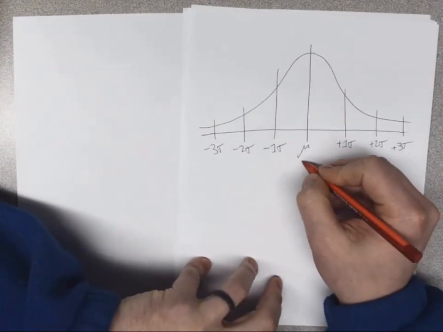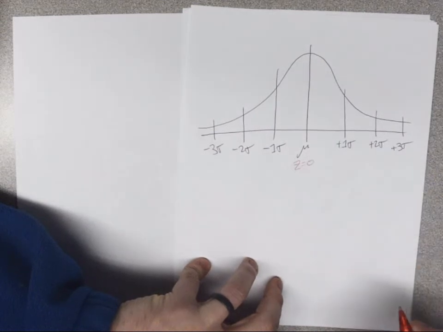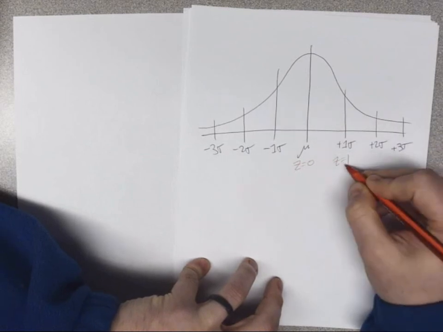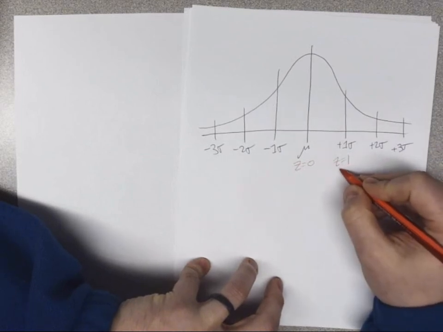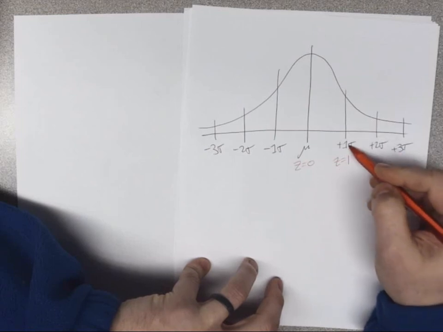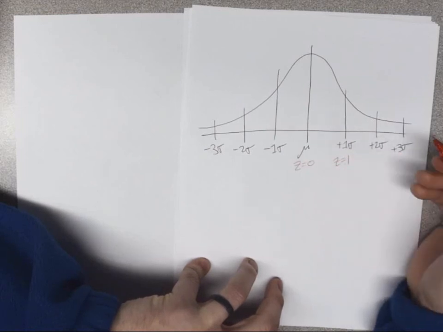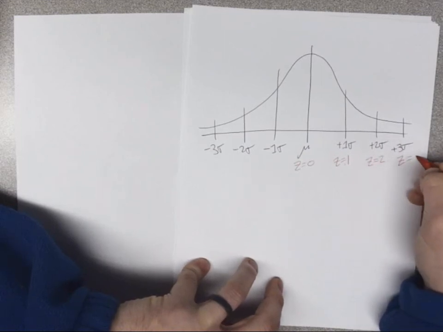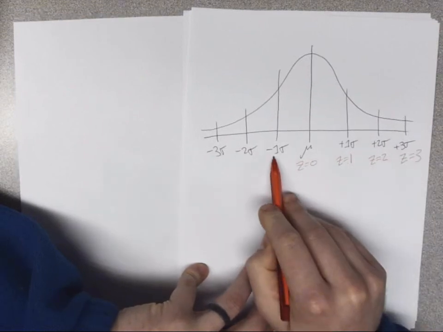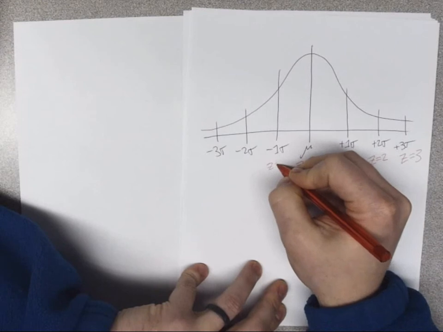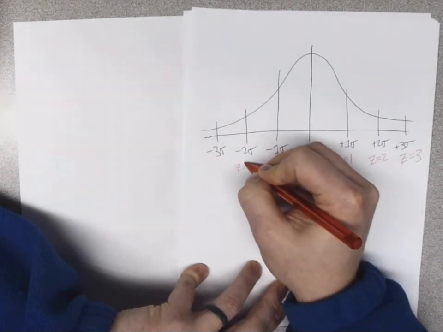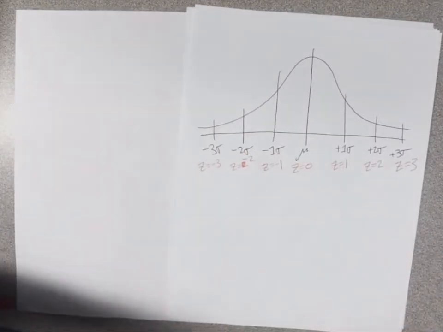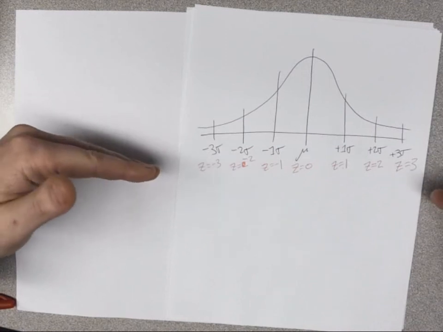Here at mu, our mean, z is equal to 0. Over here at plus 1 standard deviation, our z is equal to 1, because z tells us how far we are away from the mean in terms of standard deviations. So if we're at 1 standard deviation, that means z is 1. If we're 2 standard deviations away from the mean, z is 2. If we're 3 away from the mean, it's 3. If we're minus 1 standard deviation from the mean, z is minus 1, and minus 2 here, and minus 3 here. So I'm just trying to put this into a context that we already know.